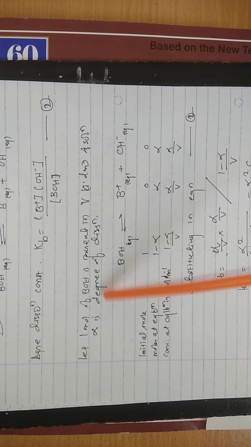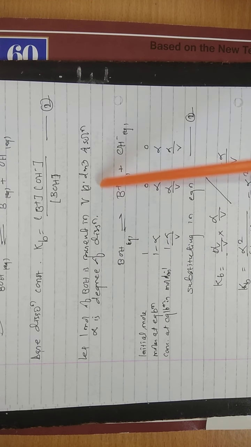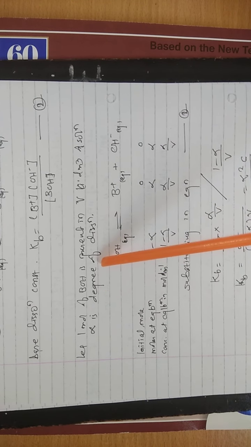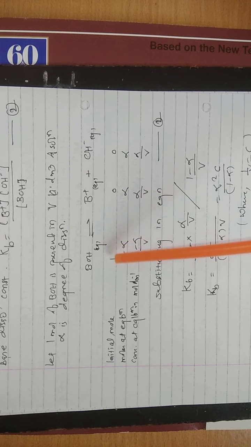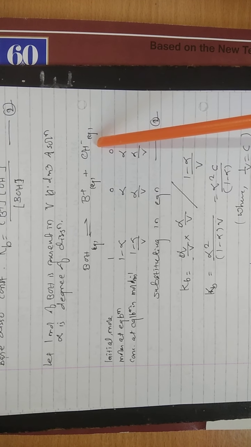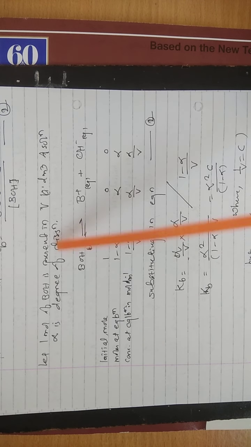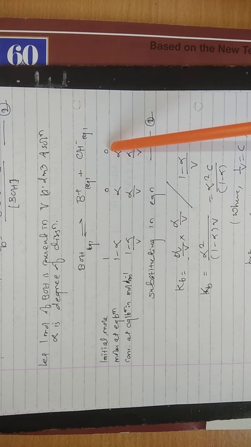As usual, let 1 mole of the weak base be dissolved in V dm cube of the solution, and alpha is the degree of dissociation. Degree of dissociation is the fraction of the total number of moles which are converted into ions. Now initial number of moles is 1 mole as we considered, and before dissociation 0 0 for the number of cations and anions present in the solution.